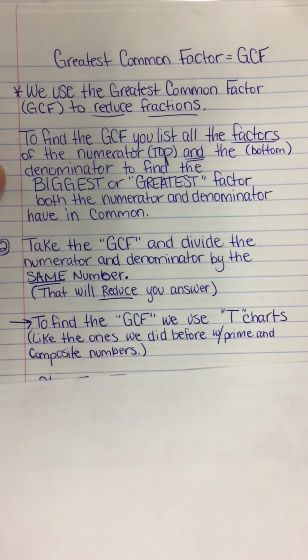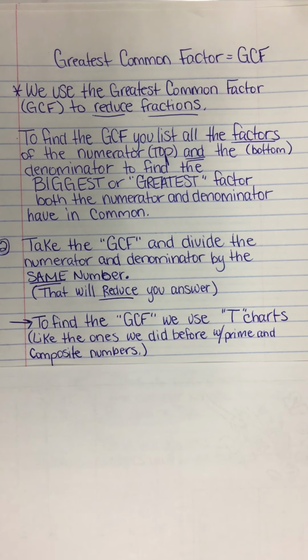All right. So to find the GCF, we use T-charts. If you think back, we used T-charts when we talked about prime and composite numbers. You can look back in your notes. It should be there if you copied it down. T-charts.